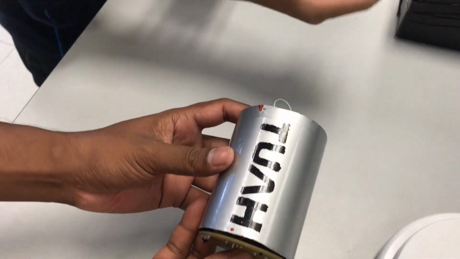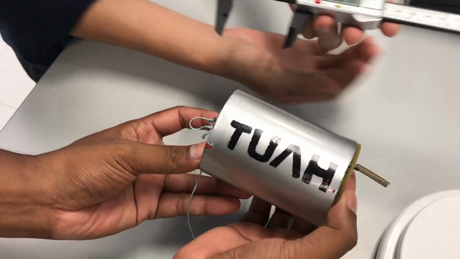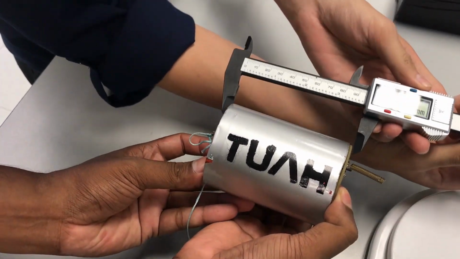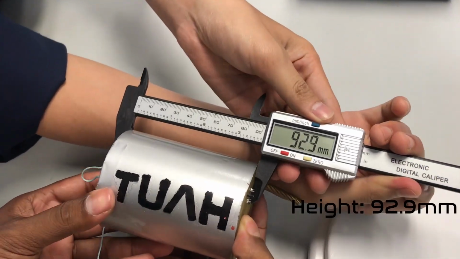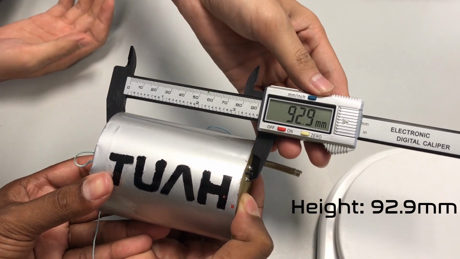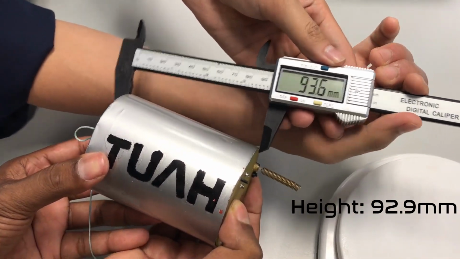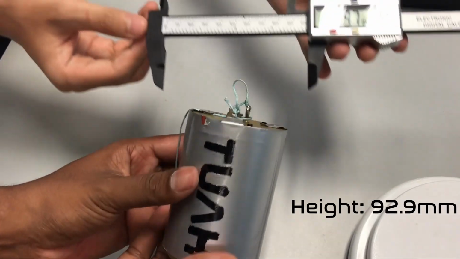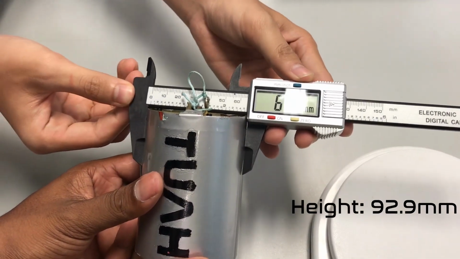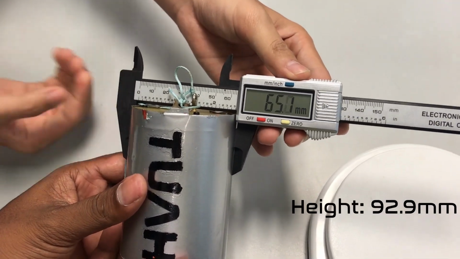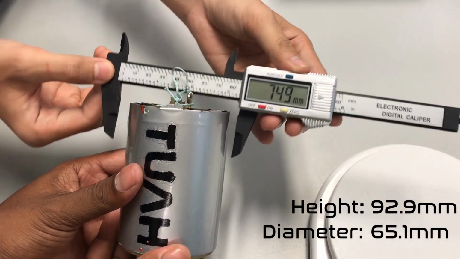Now we're going to measure the height, and the height is 92.9 millimeters, while the diameter is 65.1 millimeters.